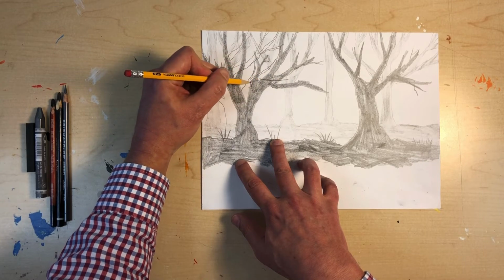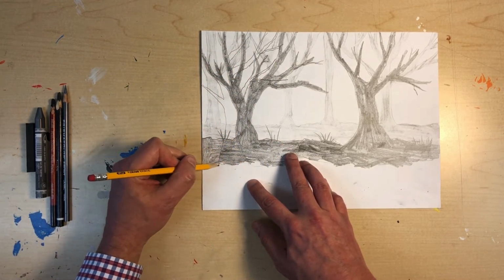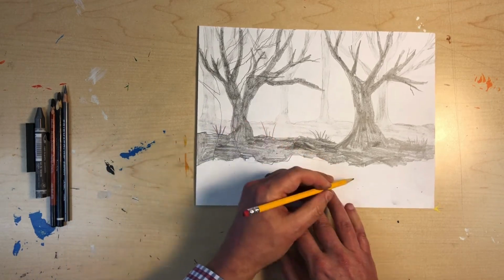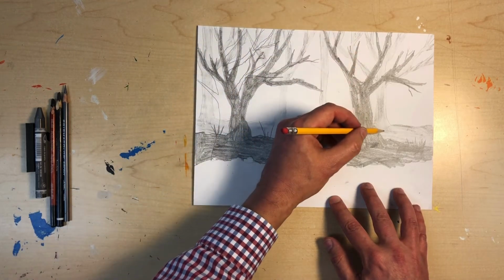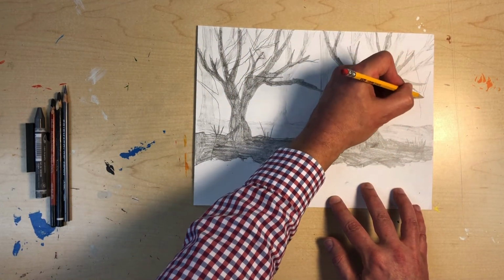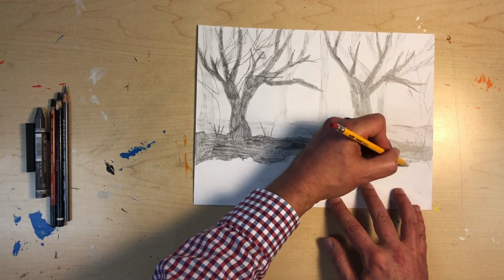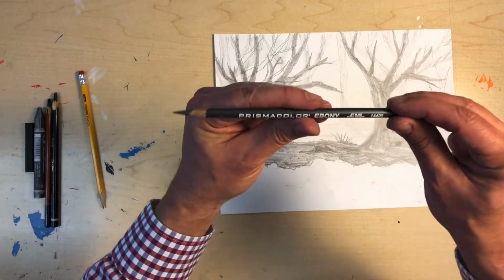I'm just sort of sketching them in first. All right, and they're going to connect to here. This is where they're connecting, right here. And maybe I'll do another tree over here. The branches will come out over here, and another tree over here. The branches coming out over here, that connect down here. And now when I shade this in, I can get one of these ebony pencils.